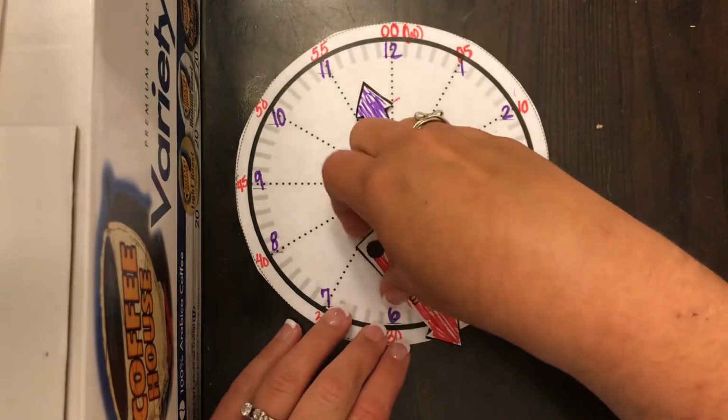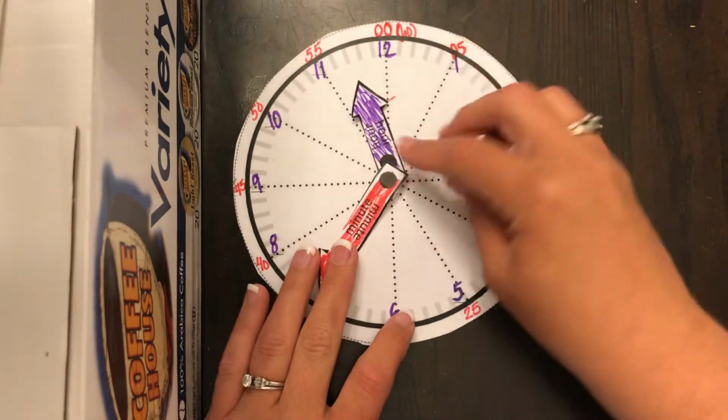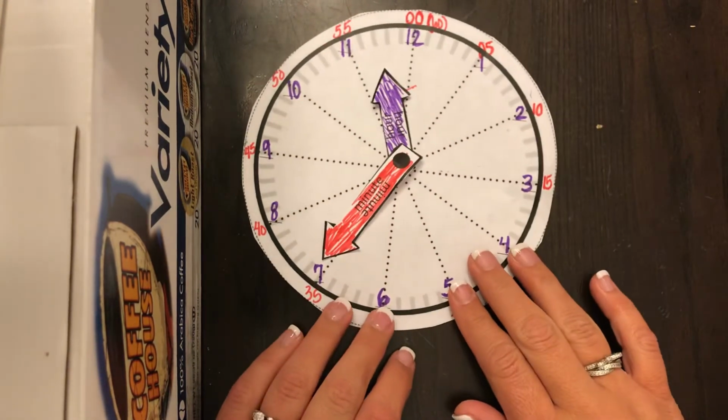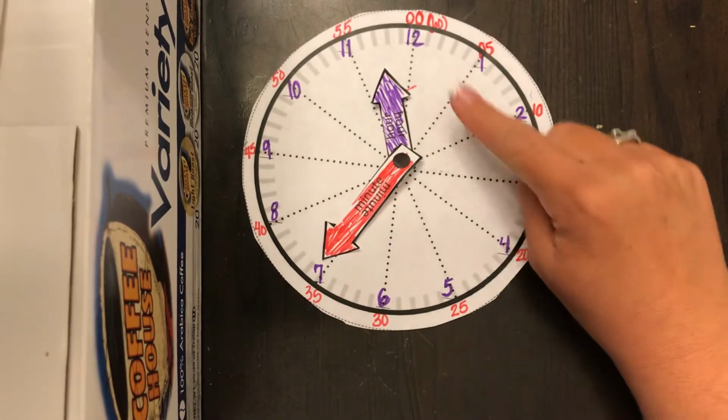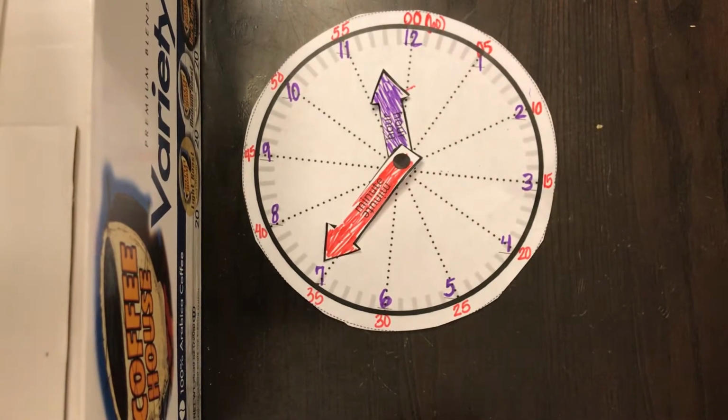And our lunch time at school is this time. The hour hand has just passed the what? The 11. And the minute hand is on the 7, which shows 11:35.